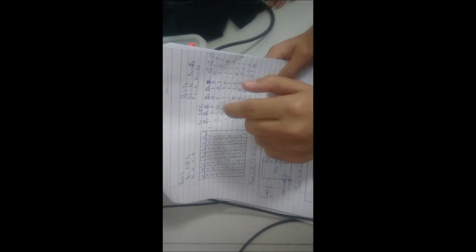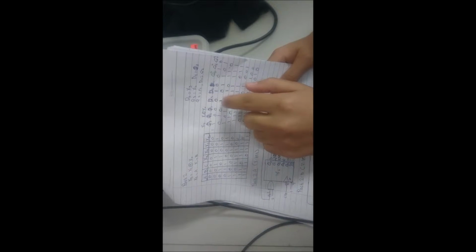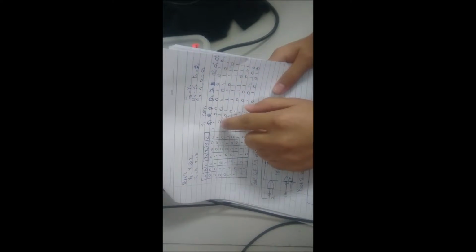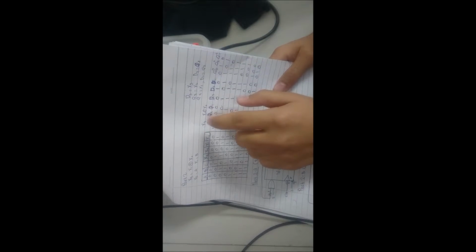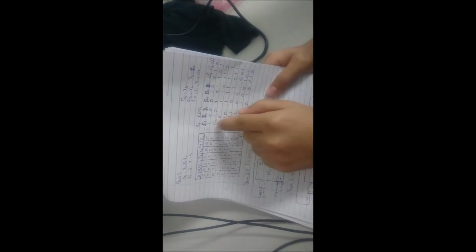Now for the next present state, it will be 010, and then we check D3. D3 is equal to X3, which is the X1 XOR X0. So X1 XOR X0, 1 and 0, based on the truth table of XOR, we get 1. So D3 is equal to 1. And D2 is equal to Q3, therefore we get 0. And D1 is based on Q2, so Q2 is 1, therefore D1 is 1. So the next state will be 101, and so on and so forth.